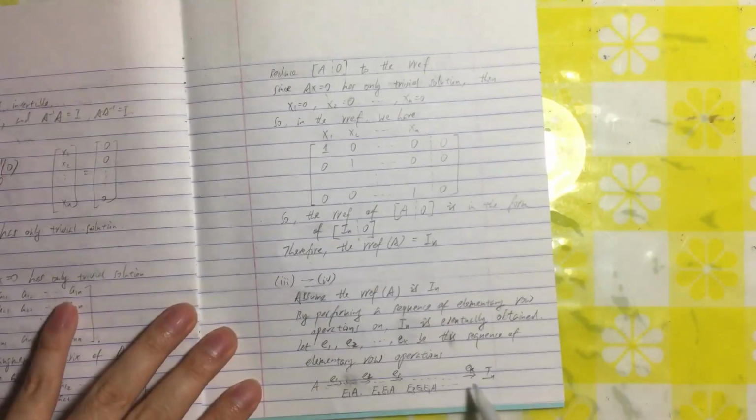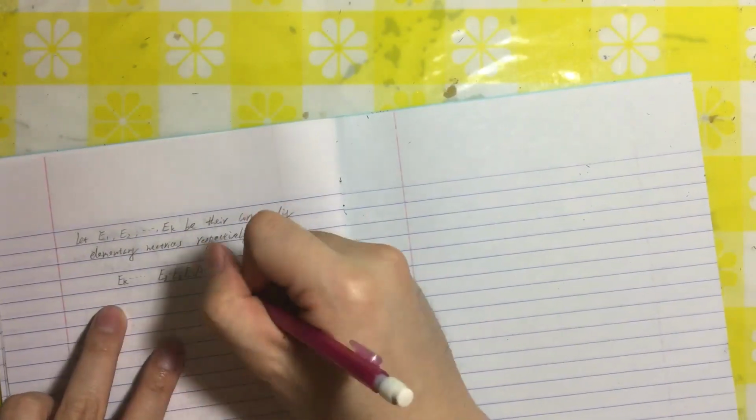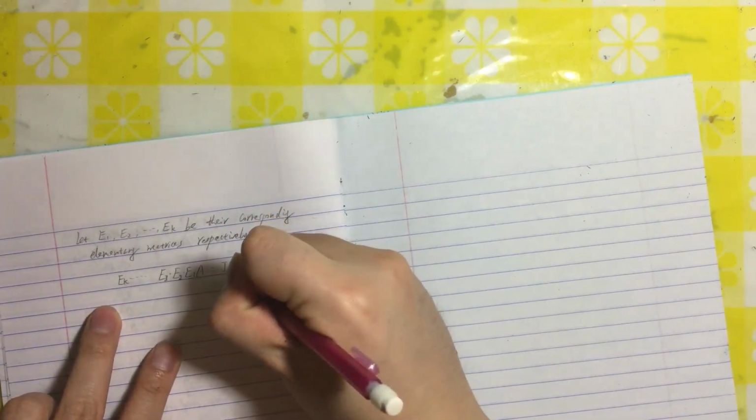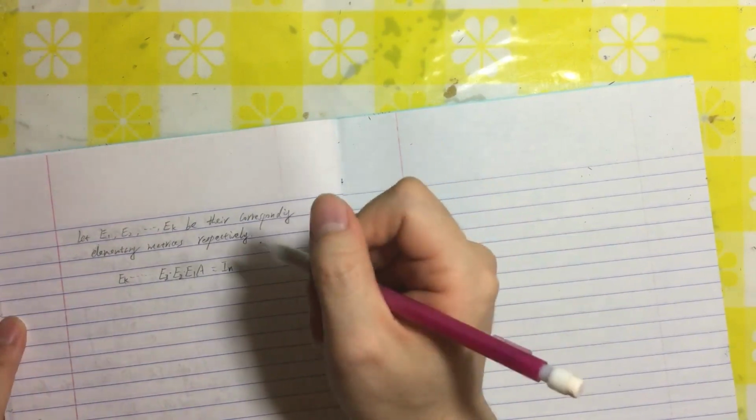After I perform Ek, I get the identity matrix. So this product equals the identity matrix I_n. Next, we have to show A can be written as a product of elementary matrices.